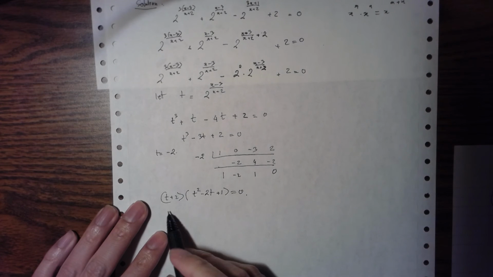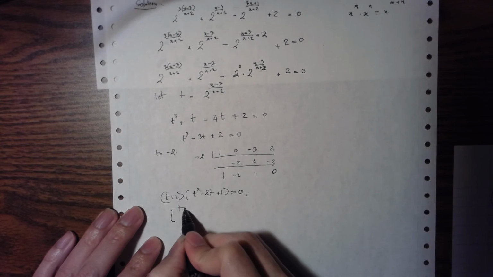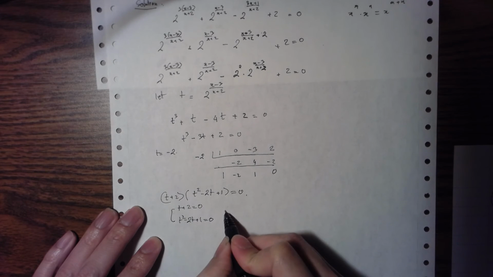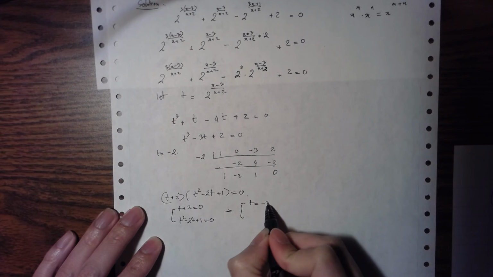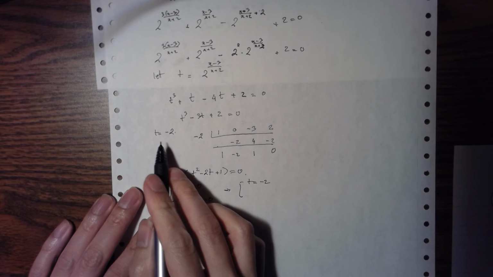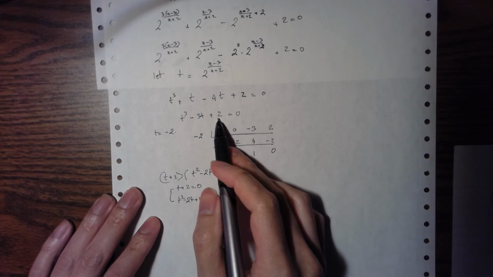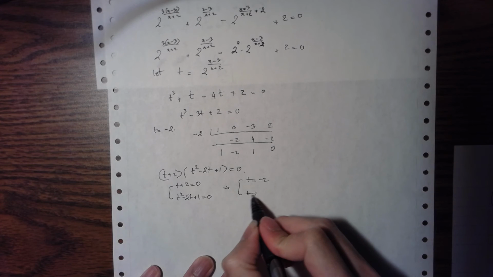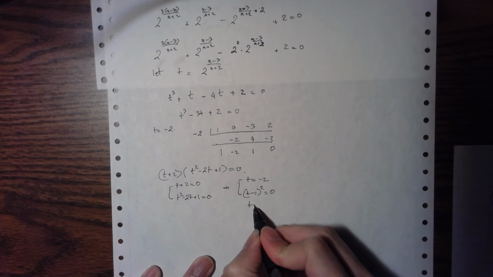You already split it up. So t plus 2 equals 0, and t squared minus 2t plus 1 equals 0. That gives t equals negative 2, which we already saw using the rational zero theorem. The other gives you t minus 1 squared equal to 0, which is t equal 1.